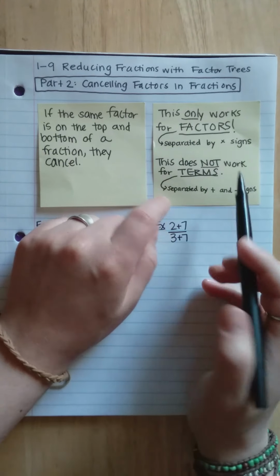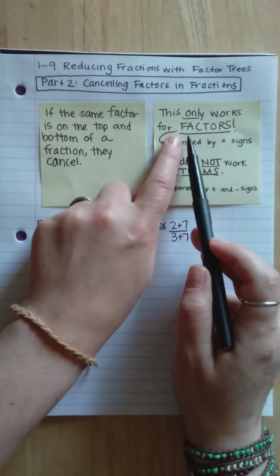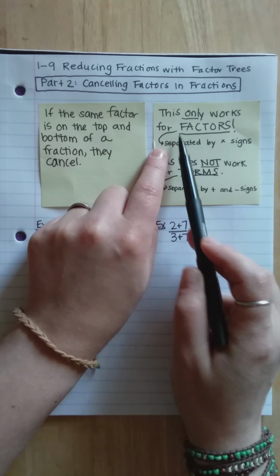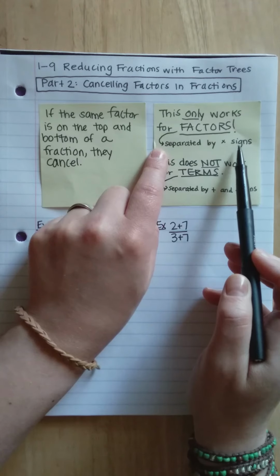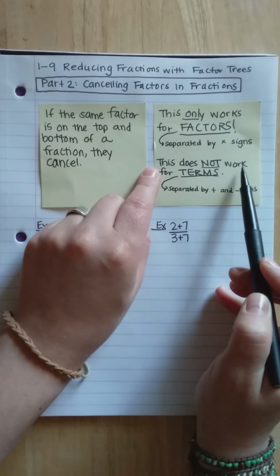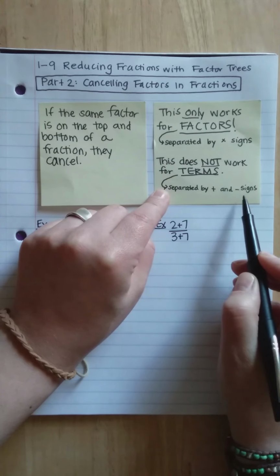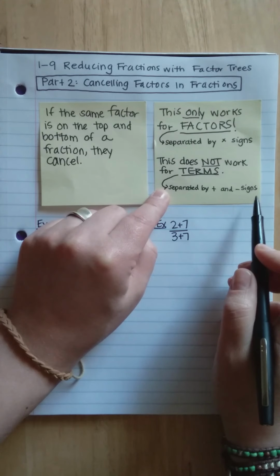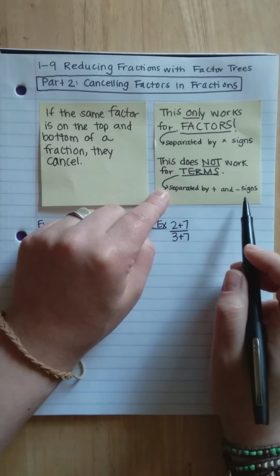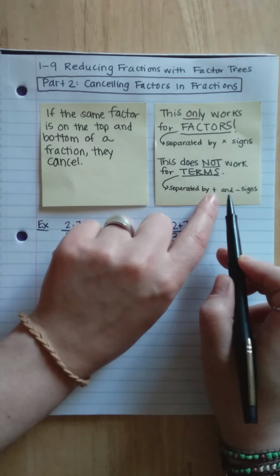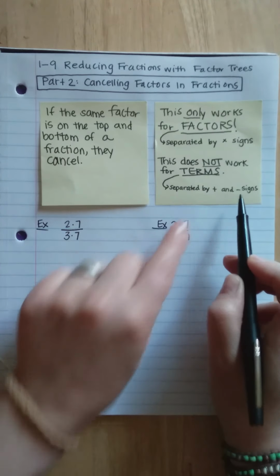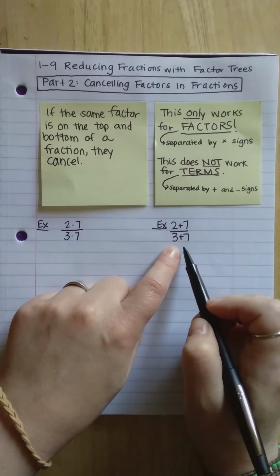After we look at this note, it says this only works for factors. Remember, factors are separated by multiplication signs. This does not work for terms. Terms are separated by addition and subtraction signs. Remember in lesson 1-7 when we were talking about combining like terms, we said terms are separated by addition and subtraction signs. That is represented in this example.